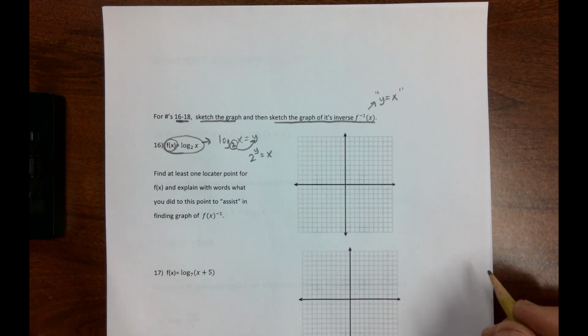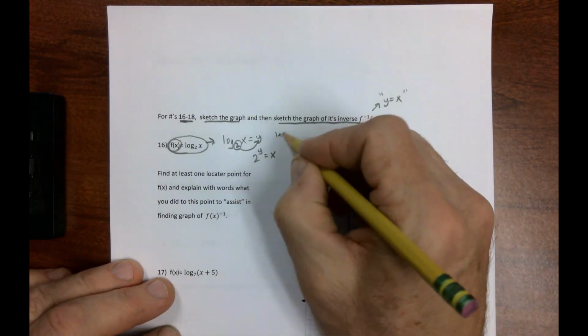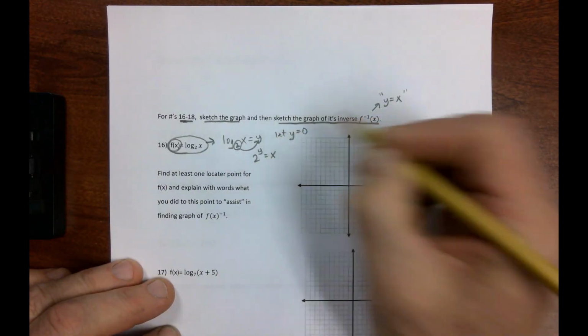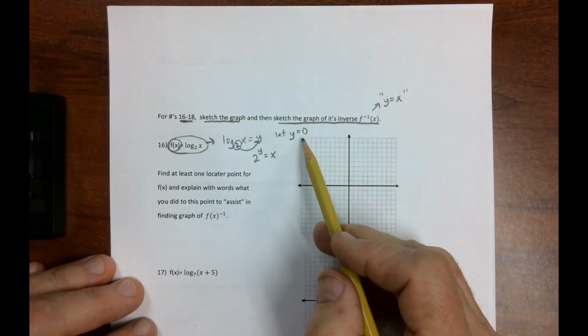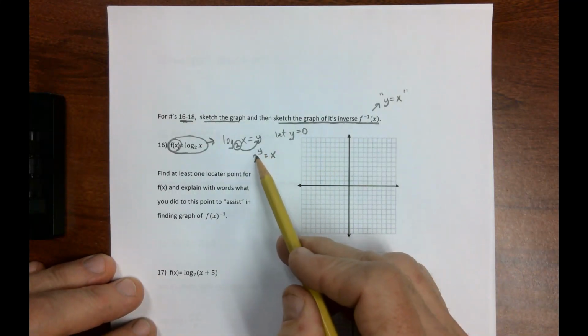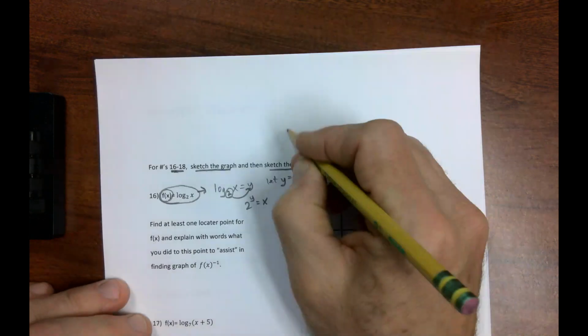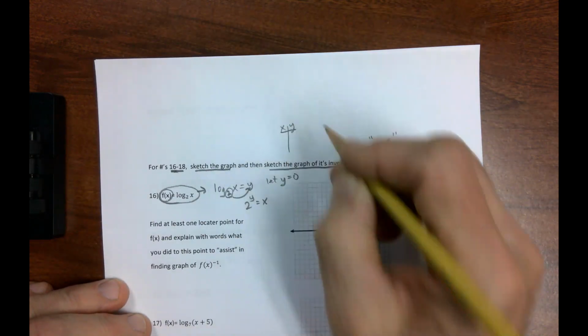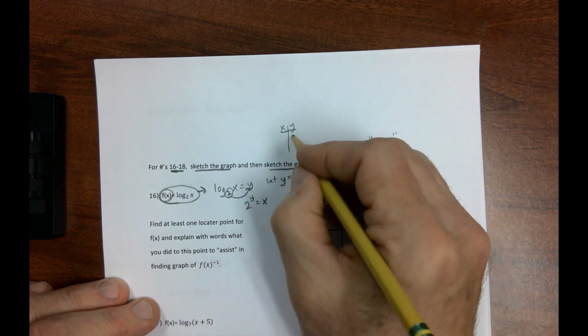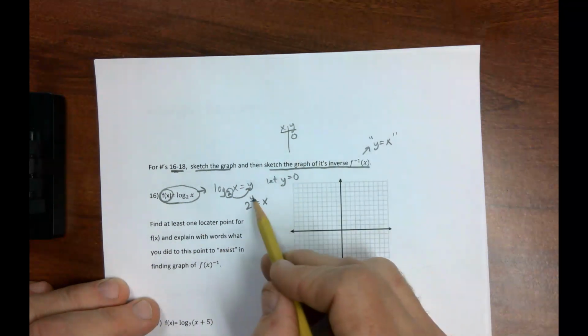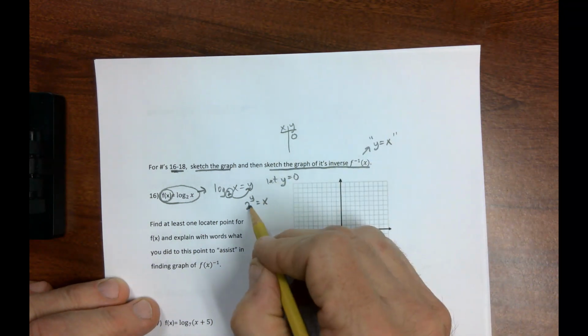So if I let y equal 0 on this problem, you can see that anything to the 0 power is 1. So I would have this little chart, and because that's my y, I'm going to start with my y, stick it in here, and I would find that x equals 1.